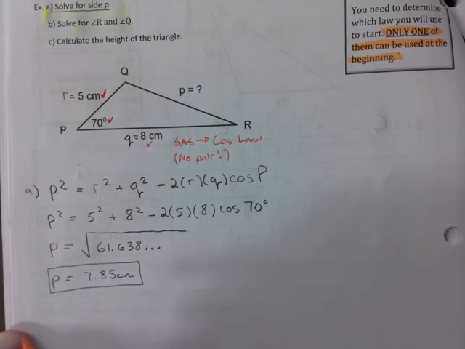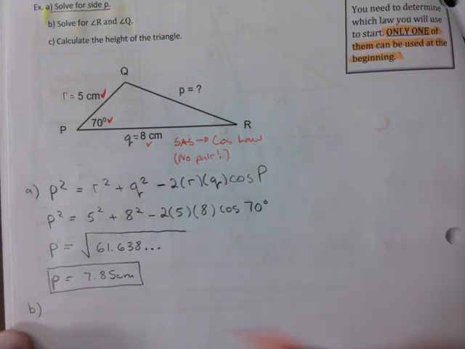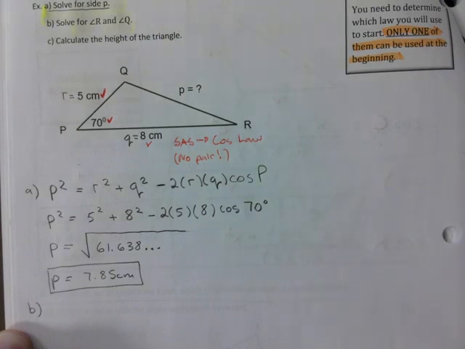What is B asking me for here? B is asking for solving for angles R and Q.